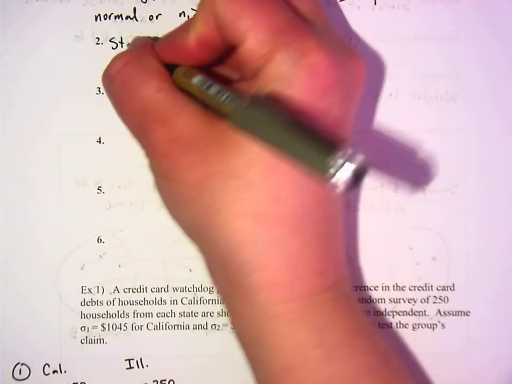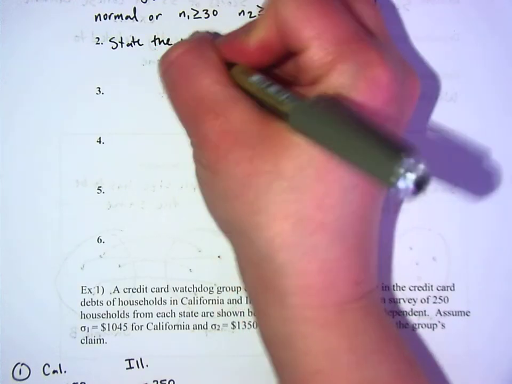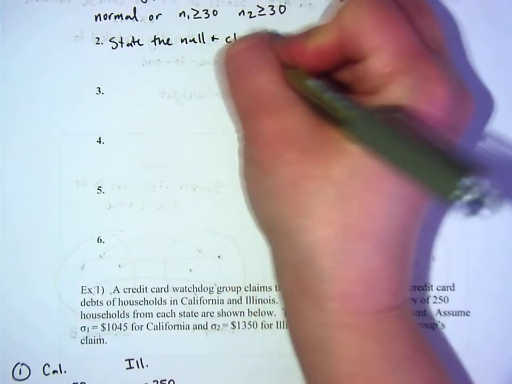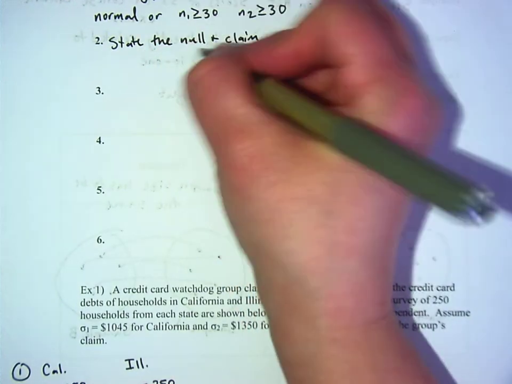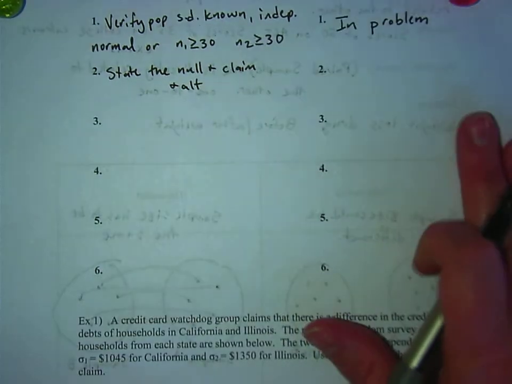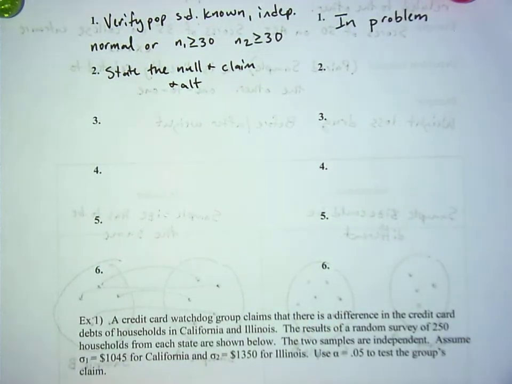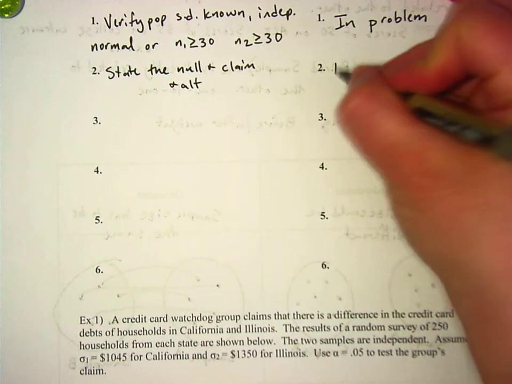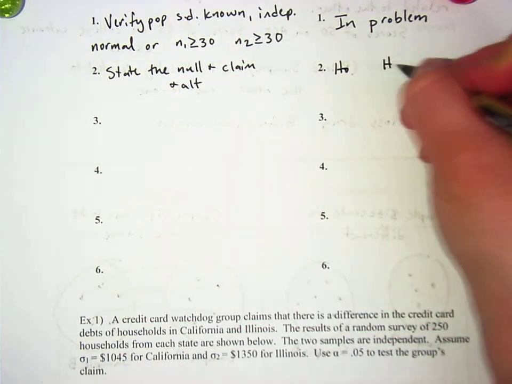Step 2 is state the null and alternative and the claim. That's H sub O, H sub A.